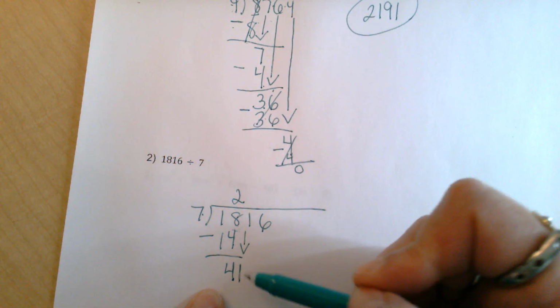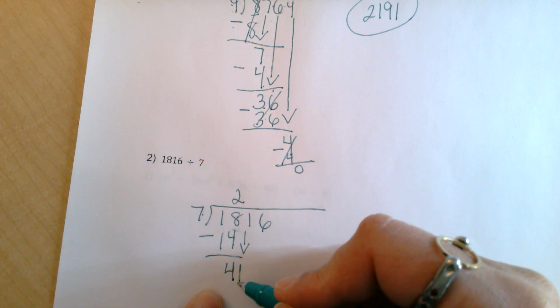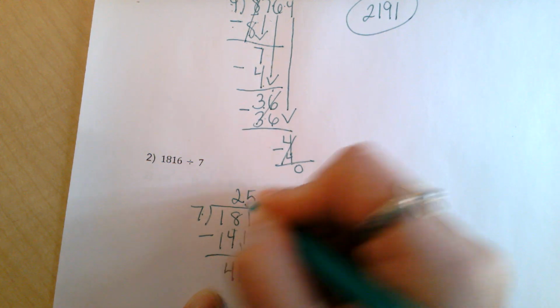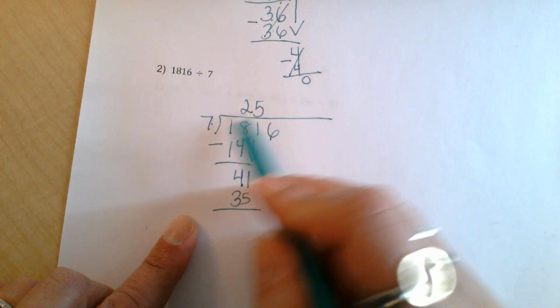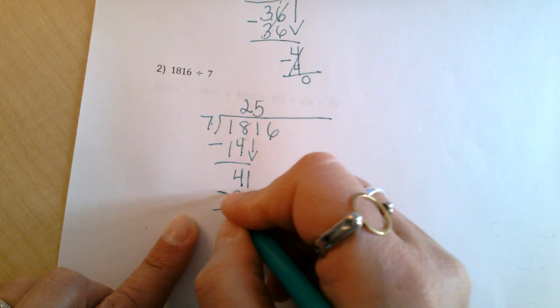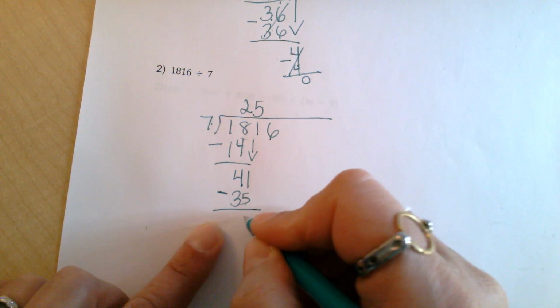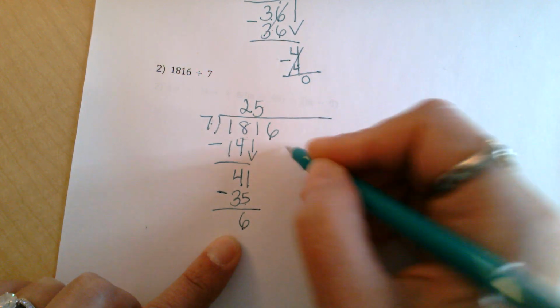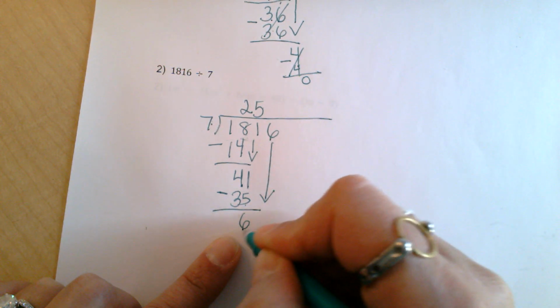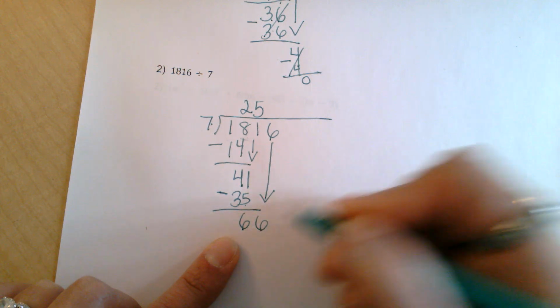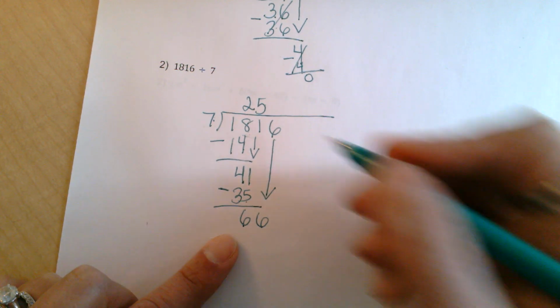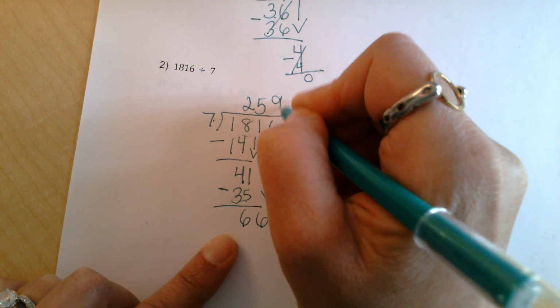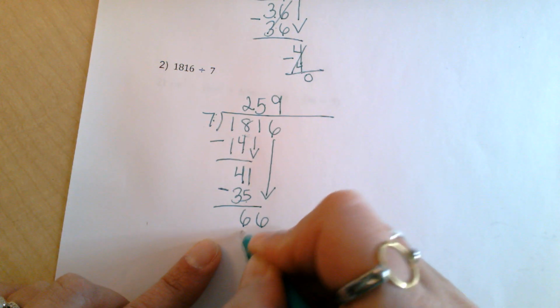Is there a number I can multiply 7 by to get to 41? Yes, 7 times 5 is 35, and that's as close as I can get. So 5 times 7 is 35. I subtract, and I'm going to get 6. Bring this 6 down, because I can't do anything with the 6. I have 66, so is there a number I can multiply 7 by to get close to 66? That's 9. 9 times 7 is 63.